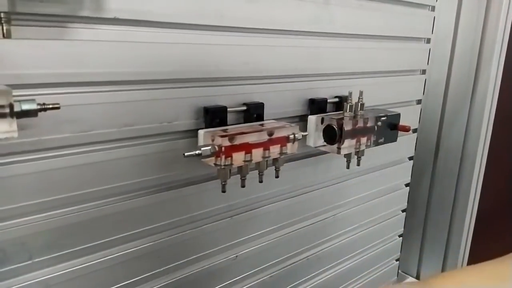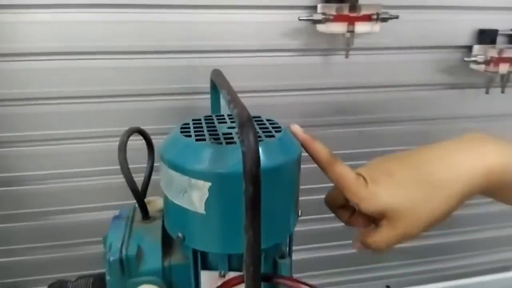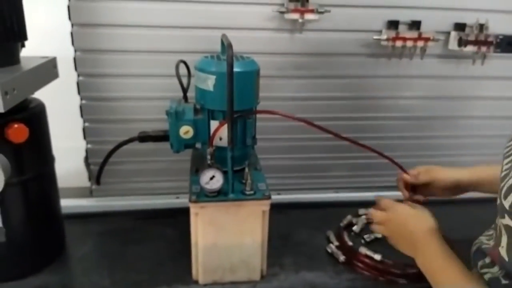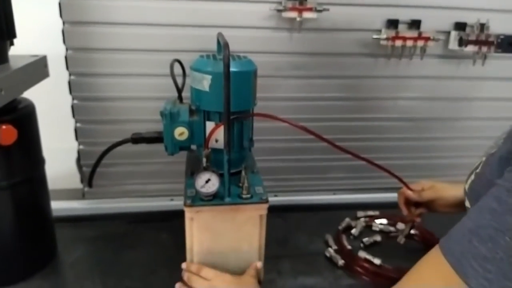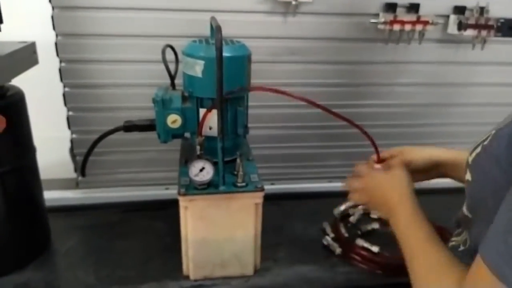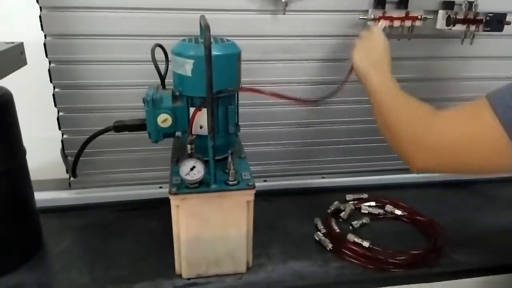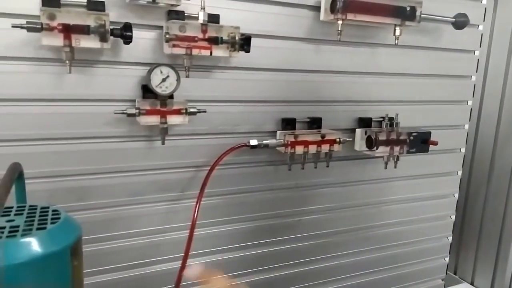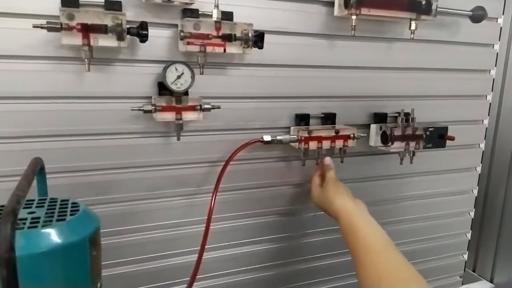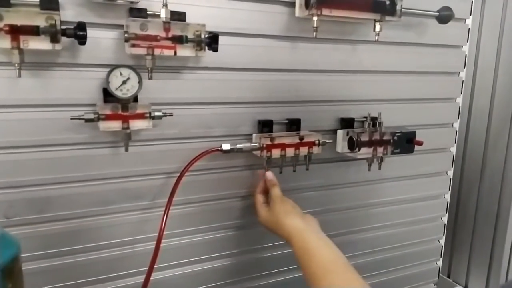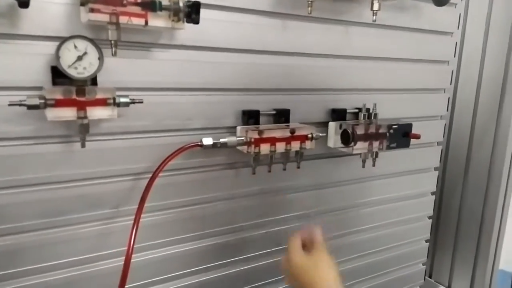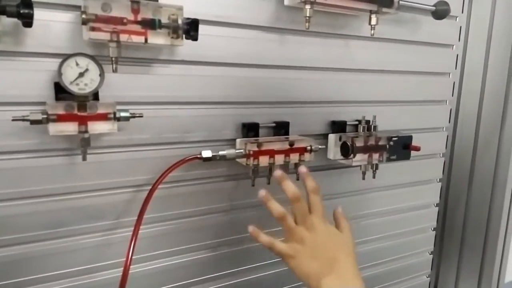I forgot to tell you, this is our hydraulic tank. The hydraulic oil is right here. So yes, we will connect this. So once it is connected to our source, these ports right here are already considered as our source. So our source is distributed.